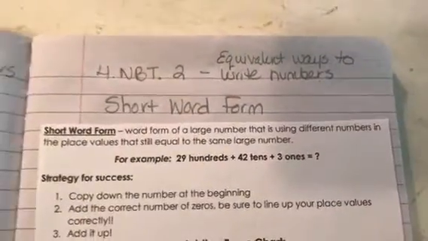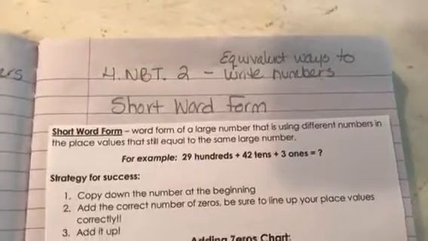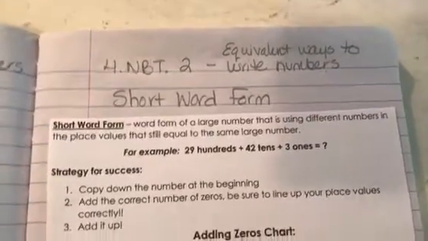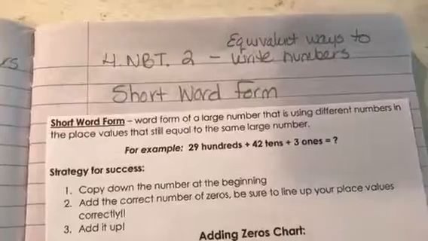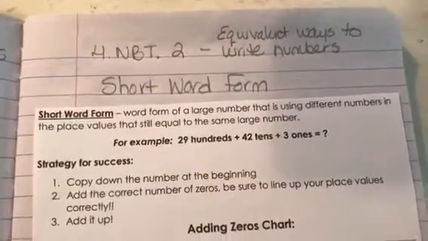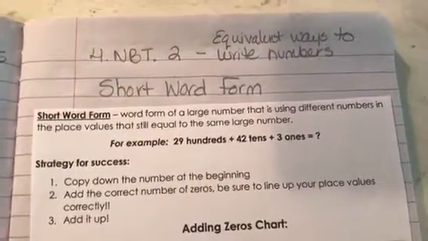Hey everyone, this is a short video on short word form from 4.NBT.2. This strategy and skill seems to stress kids out, so I'm hoping that this little video will help you.